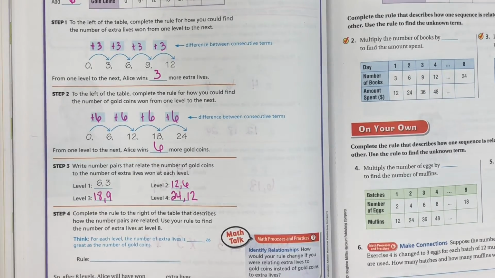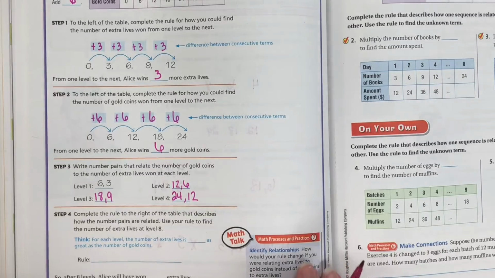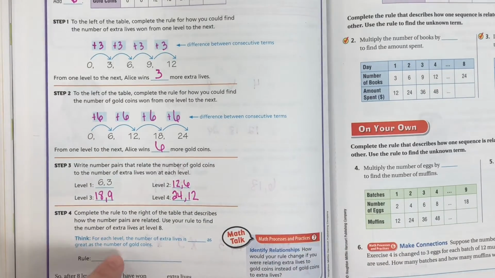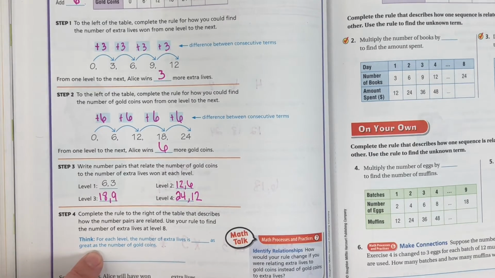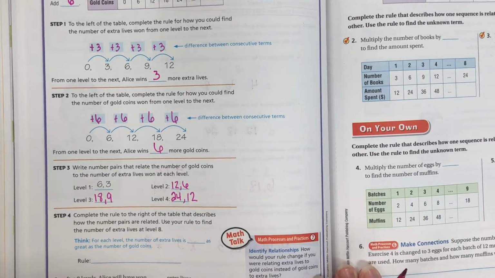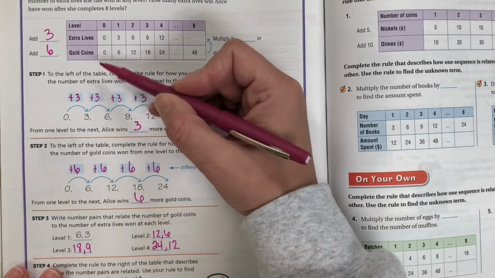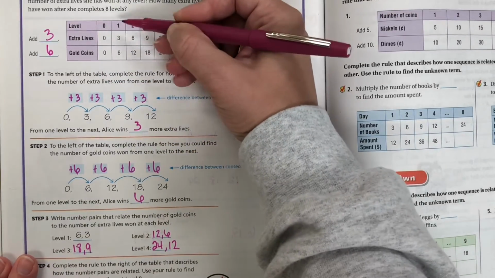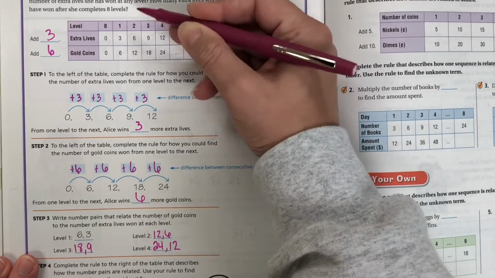So if I go through and I find the pattern. So here's a little tip. It says for each level, the number of extra lives is blank as great as the number of gold coins. So there are a couple different ways that you can find this out. I'm going to go back up here into my information, and I'm going to look at these as pairs, not straight across. I'm going to look at them up and down.